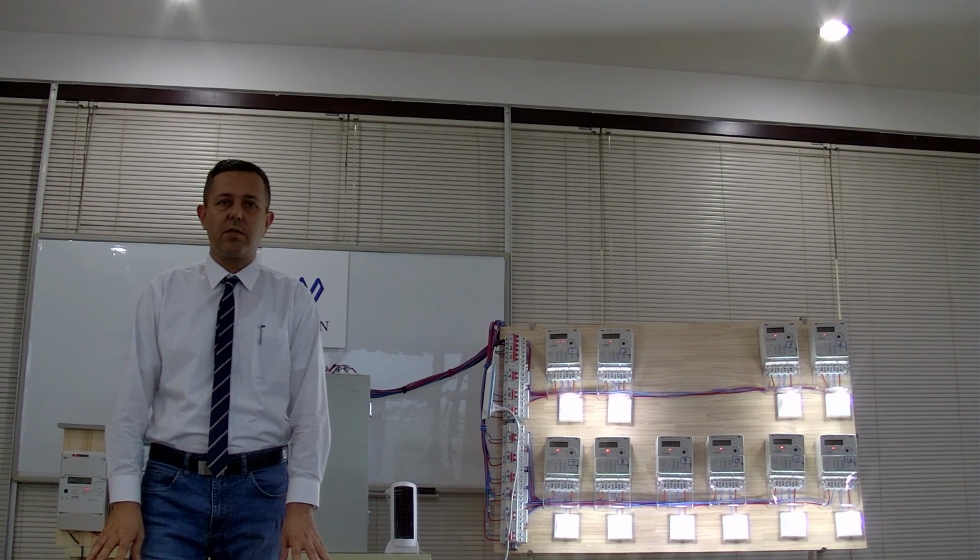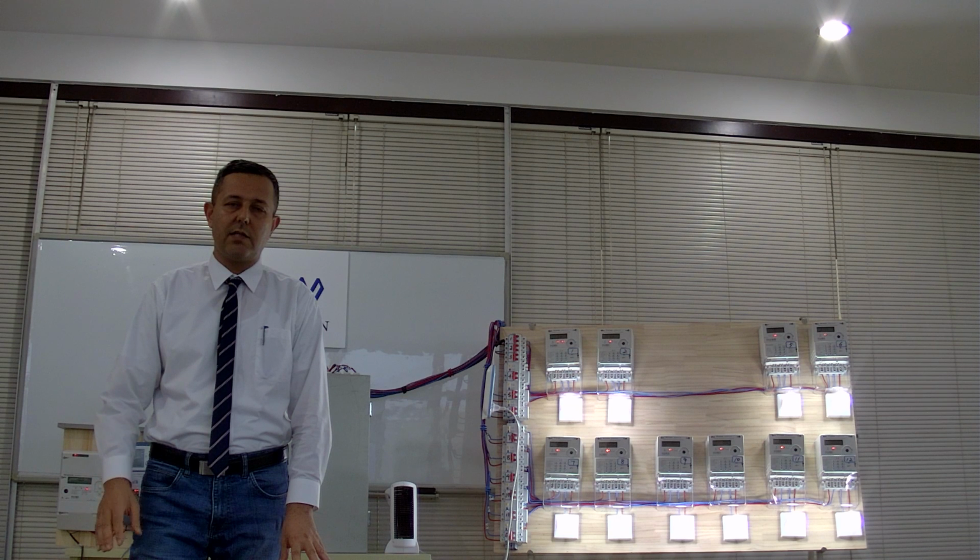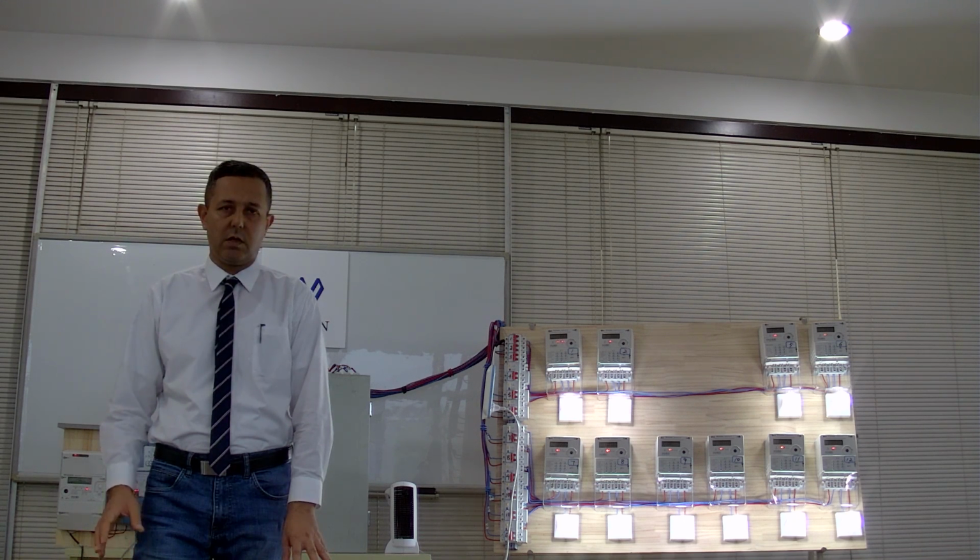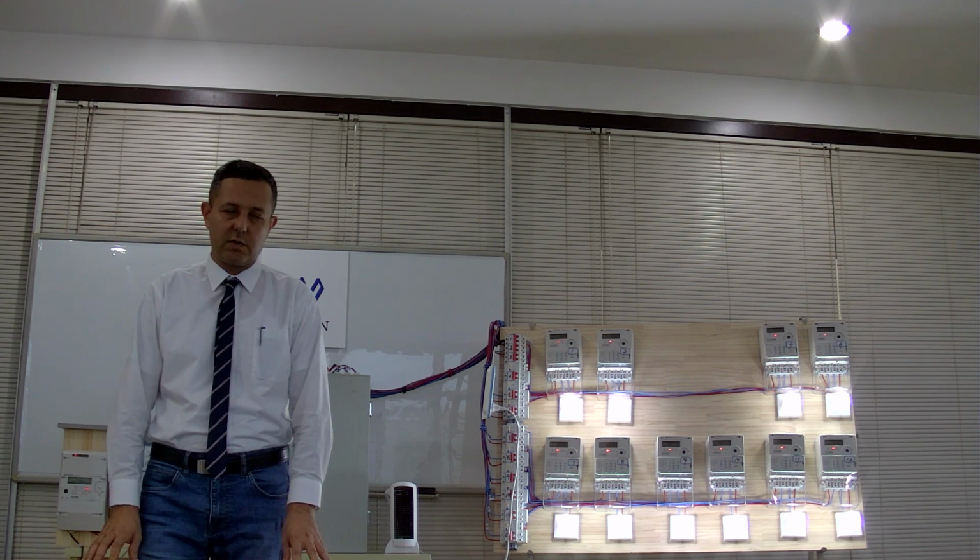So all of these tampers can be detected by the system, and then as a reaction, we can define the system to automatically disconnect the customer's load or customer's electricity.